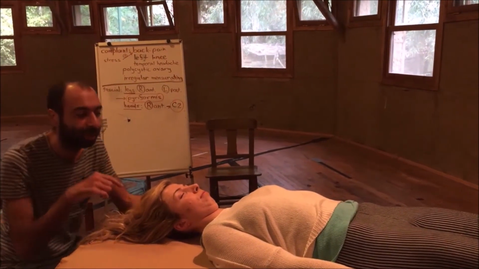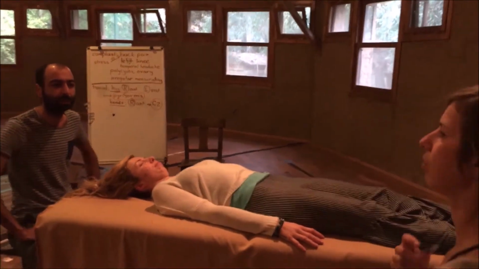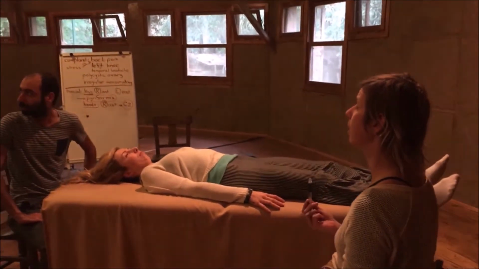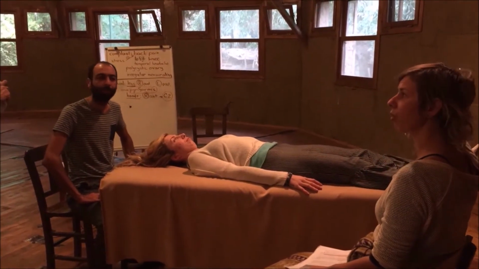This is from the left. We have the general test on the right side and the specific test on the left. Good. So now, indication for dura.